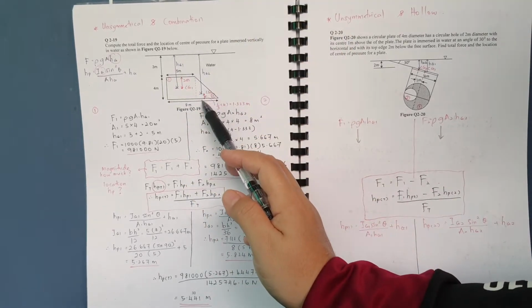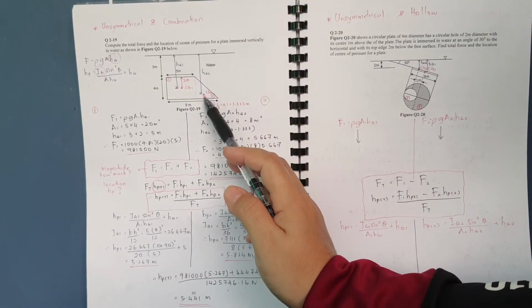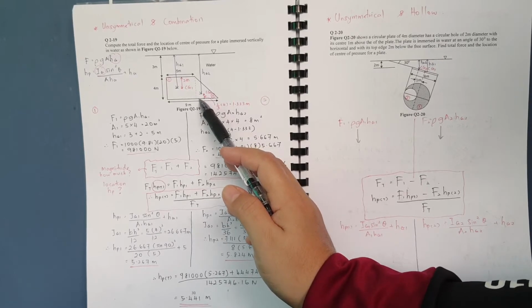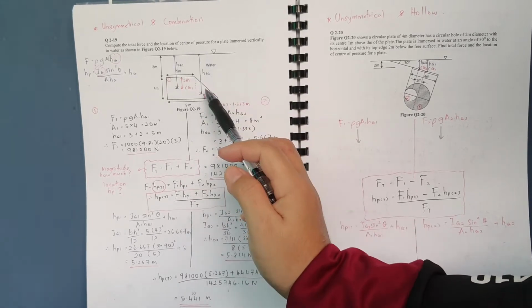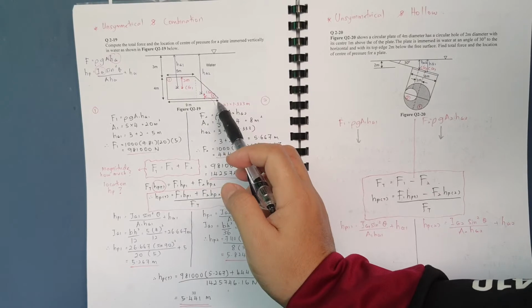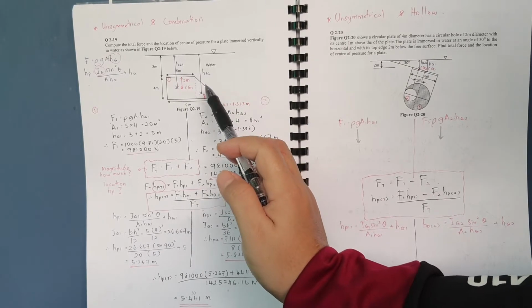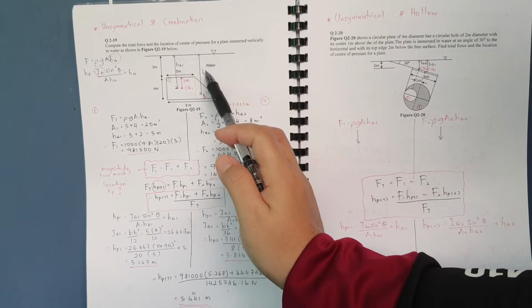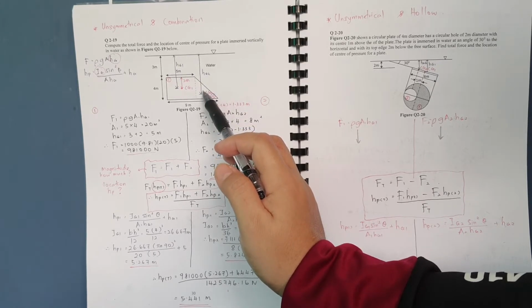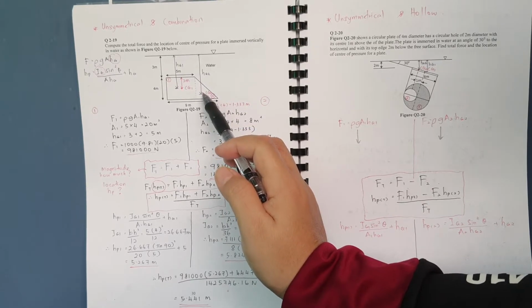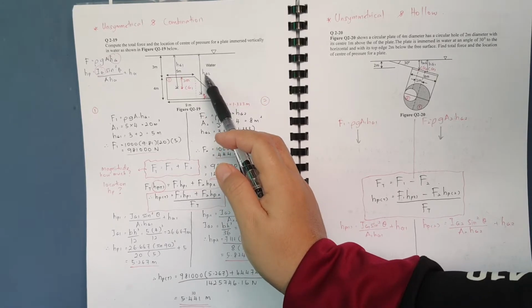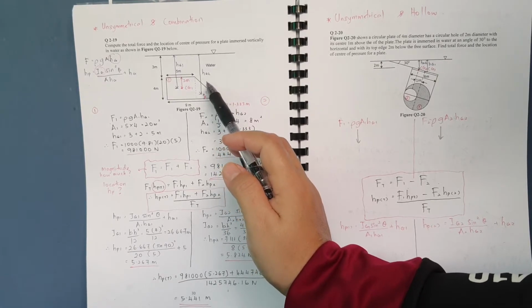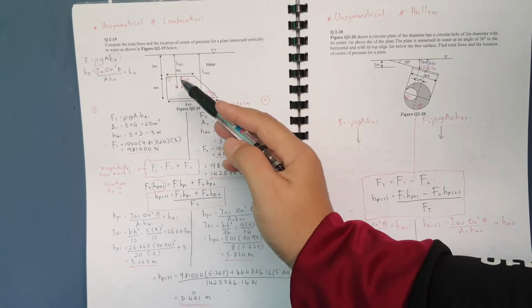So the CG is 1 over 3, which means 1.33 meters from the bottom. But to calculate h-bar 2, we don't want to use this figure. We want from here to here, so this one is 2 over 3 times 4, or we can calculate it as 4 minus 1.33. You will get the same answer.